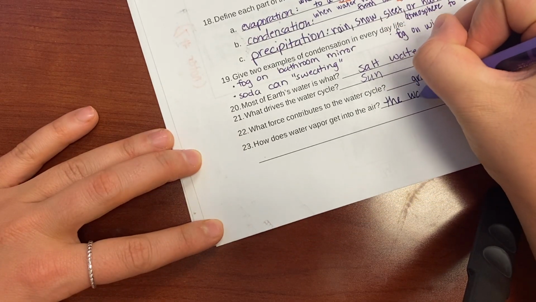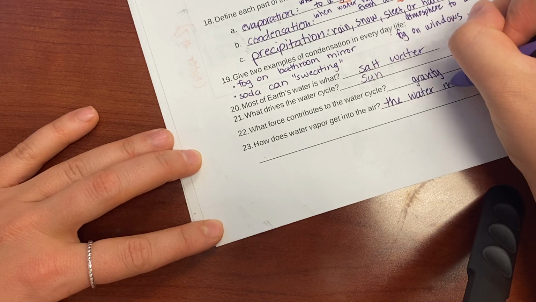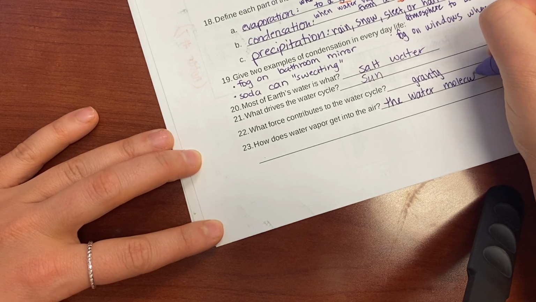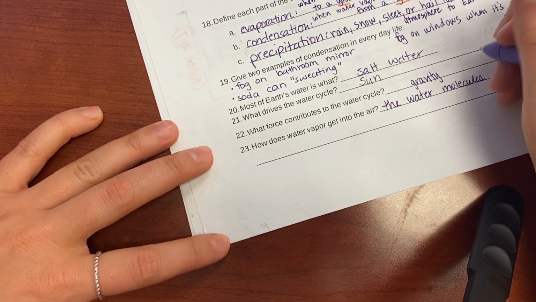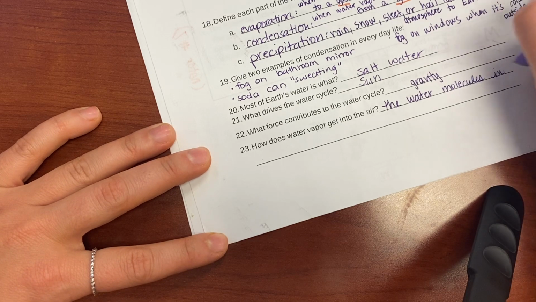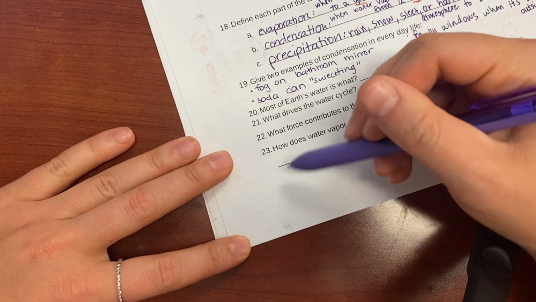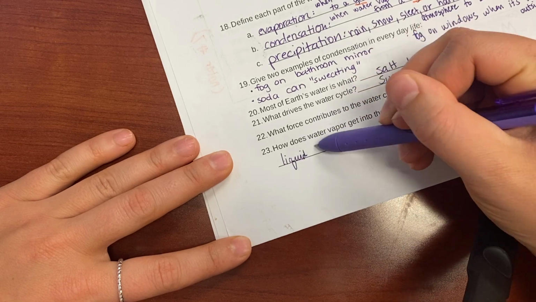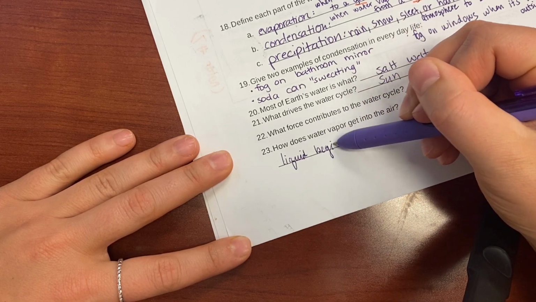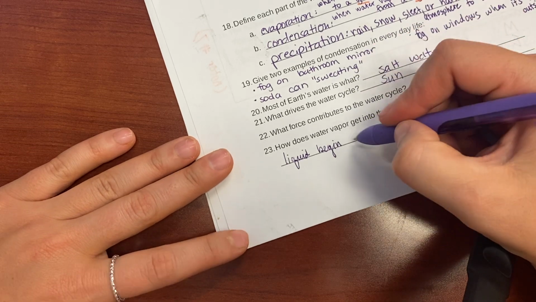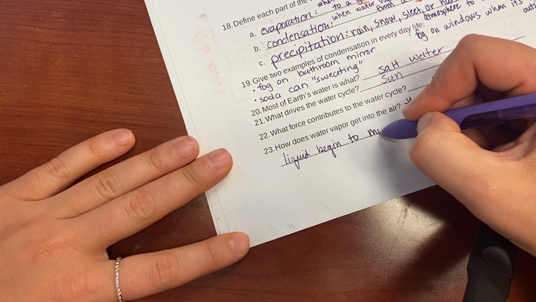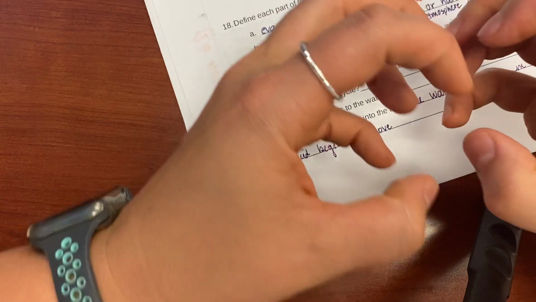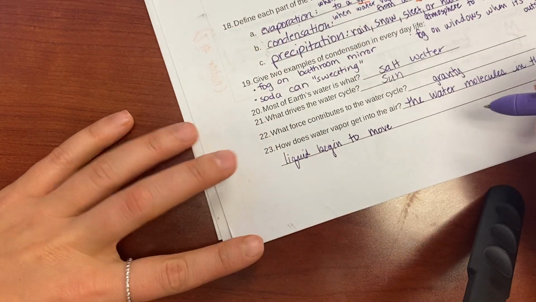The water molecules in the liquid begin to move quickly, which we described as that vibrating that we were talking about.